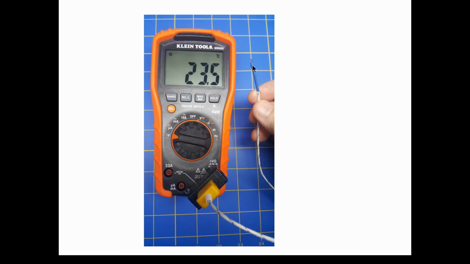You can measure water, ice water, boiling water, all kinds of stuff. And we're going to talk about that, and we're going to actually use this to measure the actual temperature of a device as you vary the power, the temperature versus how many watts it's dissipating.